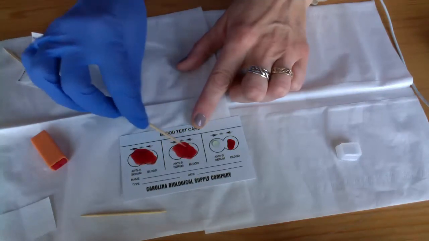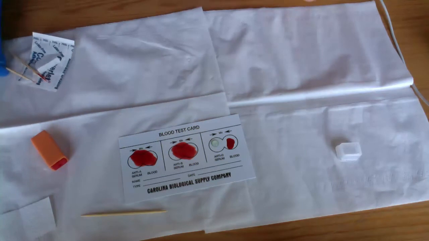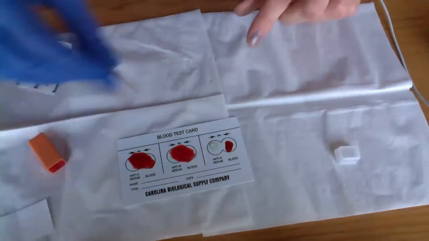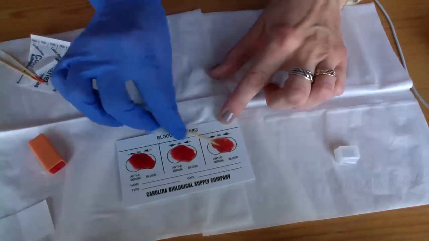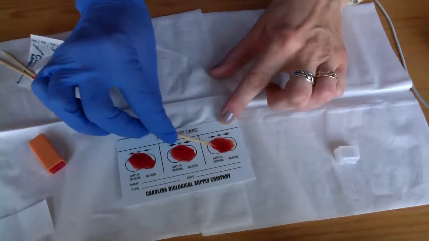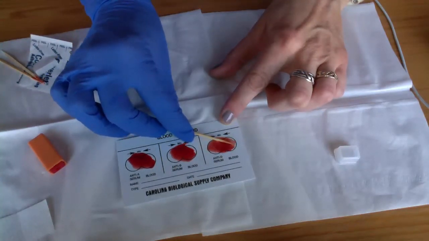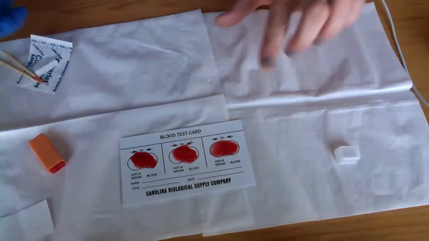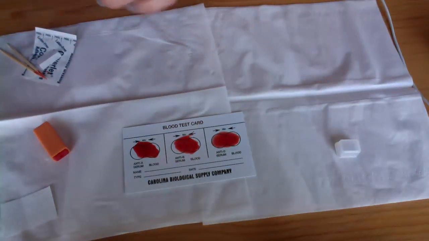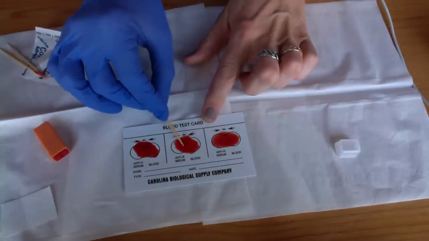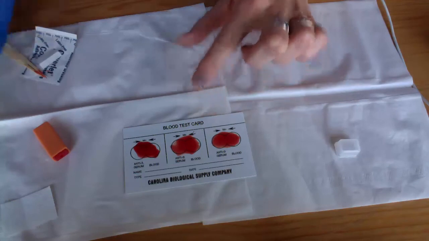I happen to know my blood type, which is kind of nice ahead of time. Some of you may know your blood type if you've donated blood before. Okay, and here's the anti-D. Sometimes it actually helps if you spread your blood out a little bit, so I'm just going to spread this one out so you can see that one a little better.